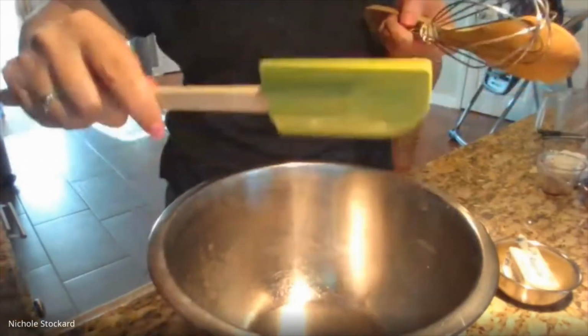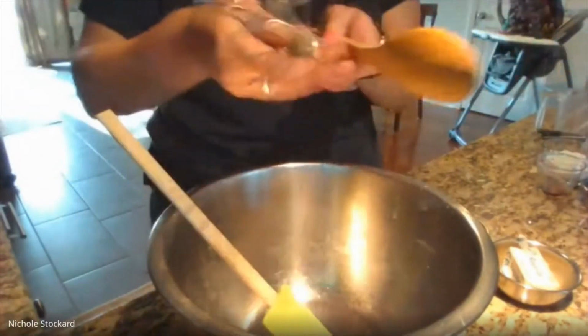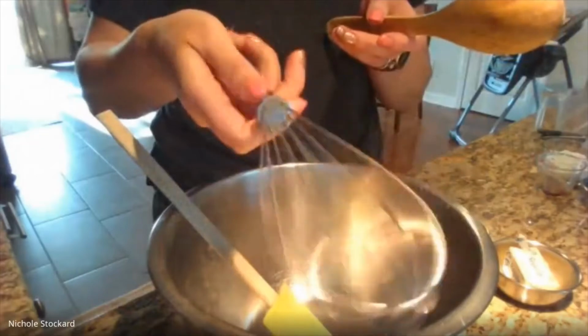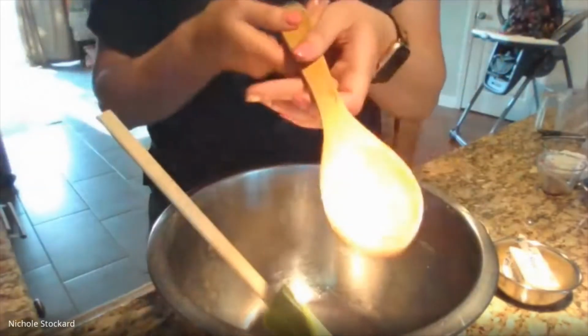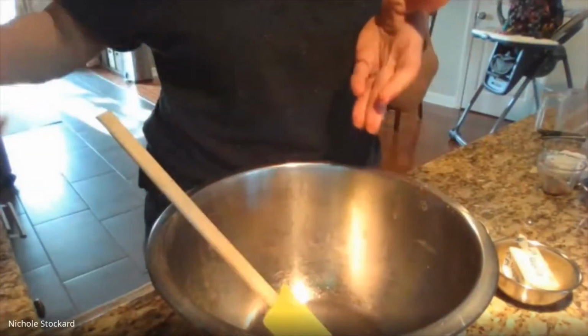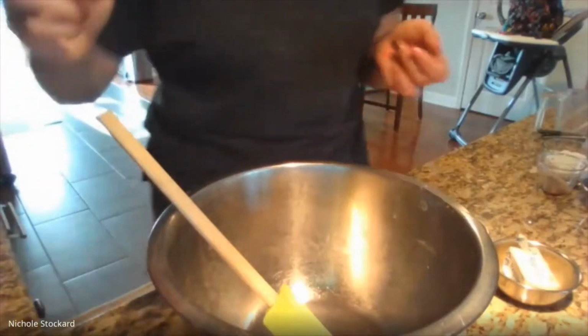We have what's called a rubber scraper. That's what I'm going to use. We have a wire whisk that's usually used for batters. And then we have a wooden spoon. You could also use a wooden spoon, that would be totally fine. If you have a hand mixer at home, you could use that too. But it's super easy to make these cookie dough bites, so that's why we're going to mix it by hand using a rubber scraper.